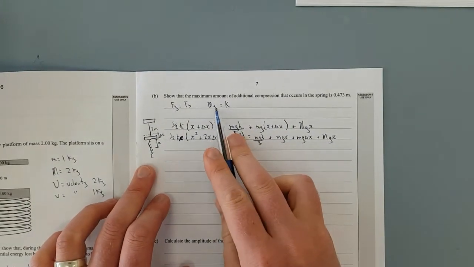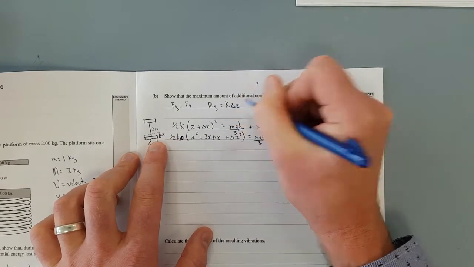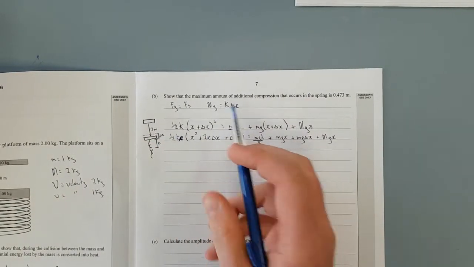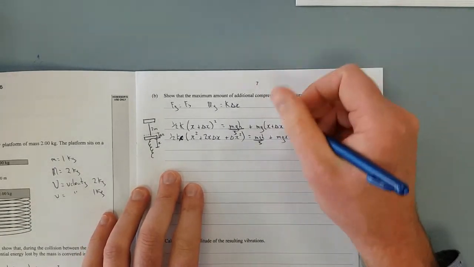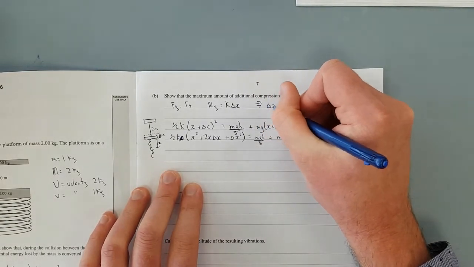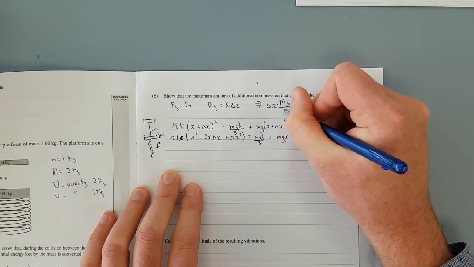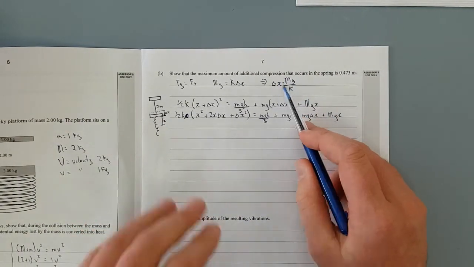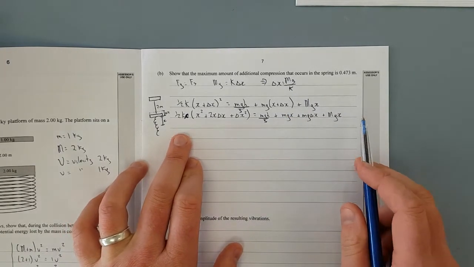Go back up to here. We had mg equals k delta x, because initially that big block was just in equilibrium. This is going to help us a little bit later to cancel out some terms. We can rearrange this, because I want to get rid of that delta x: delta x equals Mg over k. There we go. Now we're going to substitute this in for as many of the delta x's as we can, and that'll get rid of a whole lot of stuff.